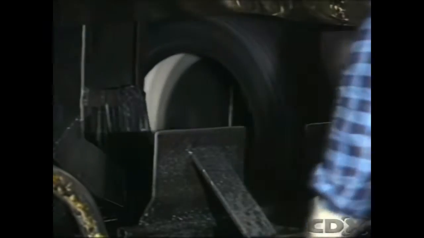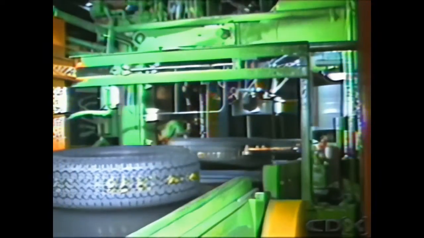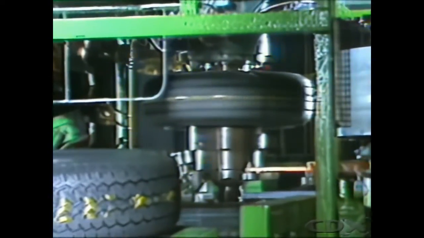It is then trimmed and checked for balance and quality before it is inflated and run under load against a rotating drum. This is a final check for ride uniformity.